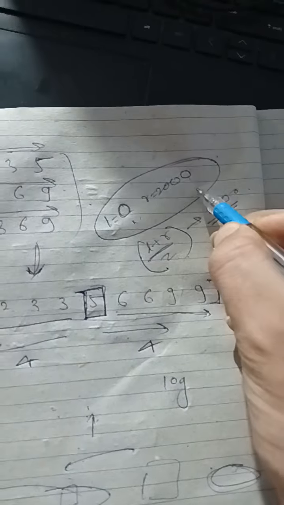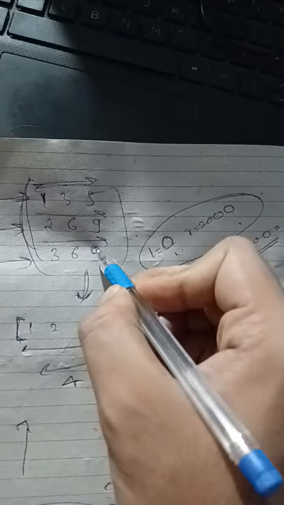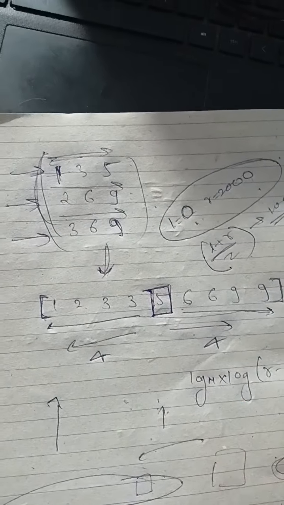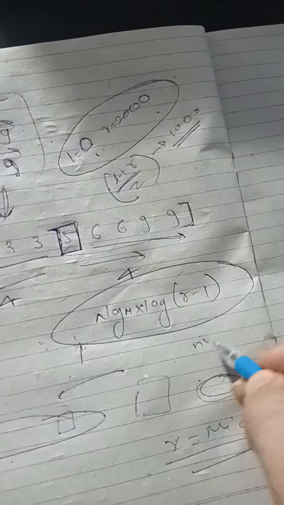So what will be the time complexity? One part is the search space, log of the max value, or you can use 0 to 2000, or the maximum value in the matrix. So it will be log of right minus left, and you are applying binary search on each row, that is log of m, over n rows, giving log of m times n. This is the time complexity, which is better than n times m.